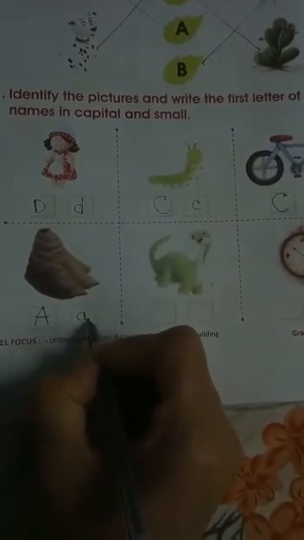Come to the next. What is the name of this picture? This is an anthill. You have learned it in your first chapter, isn't it? So, anthill. What is the first letter? A. So, A. You have to write in capital letter, then in the next box, small letter.